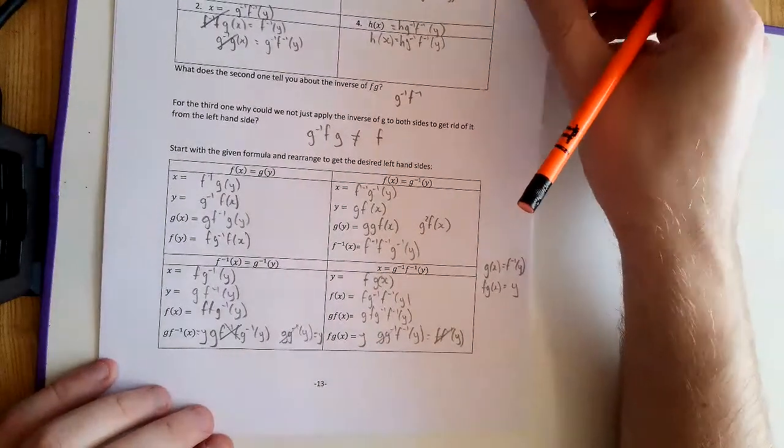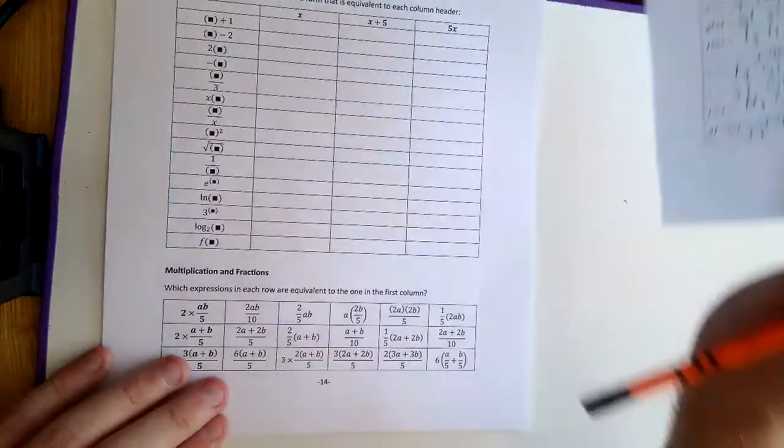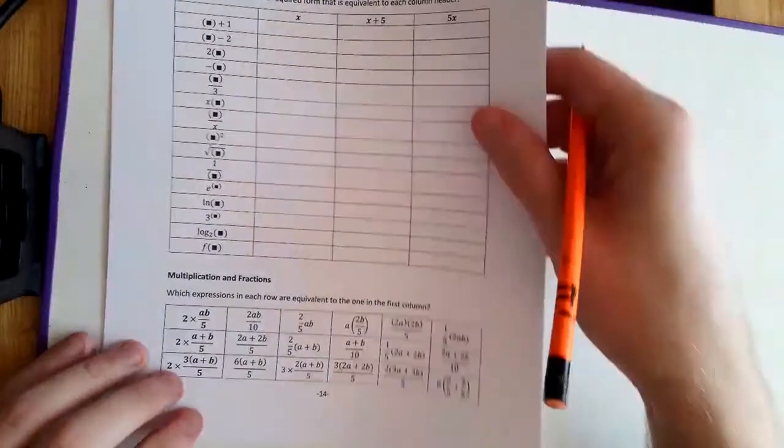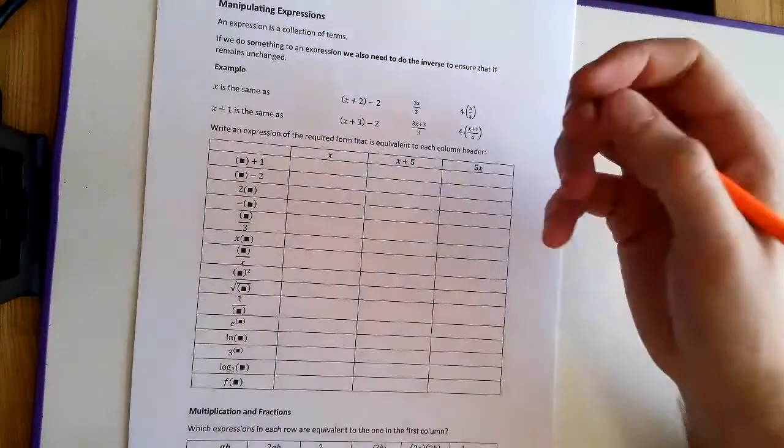Yes, they're a bit fiddly, but if you can get your head around that, that's going to really help with your algebra skills. Okay, the next thing is expressions, and we're going to manipulate expressions.